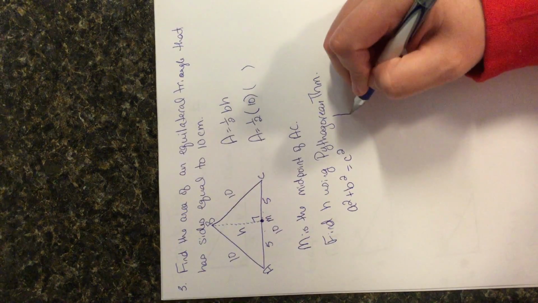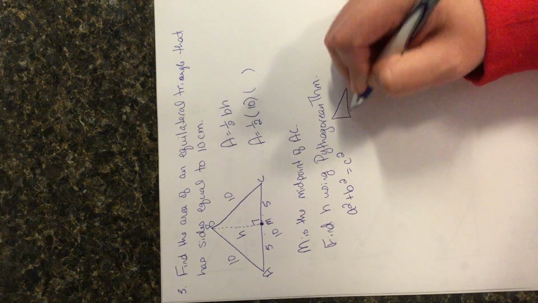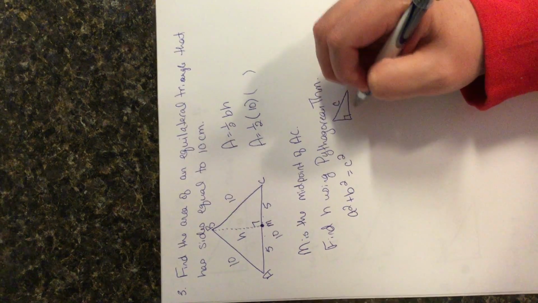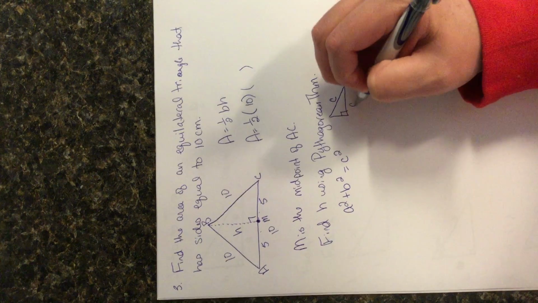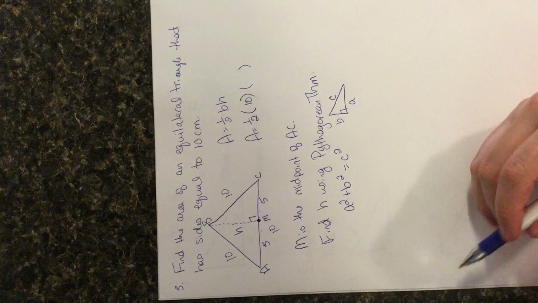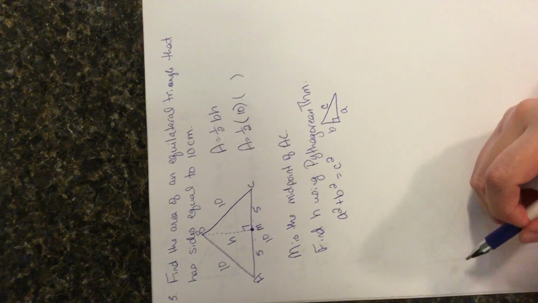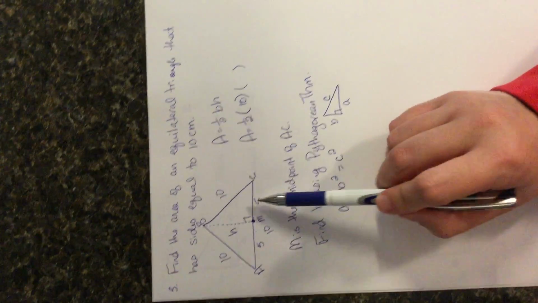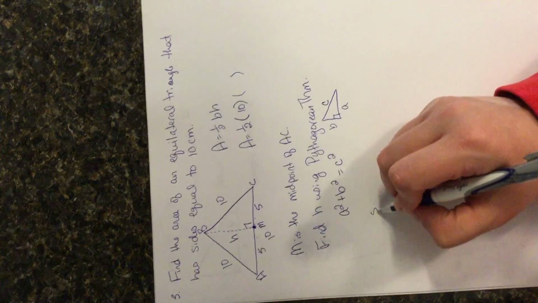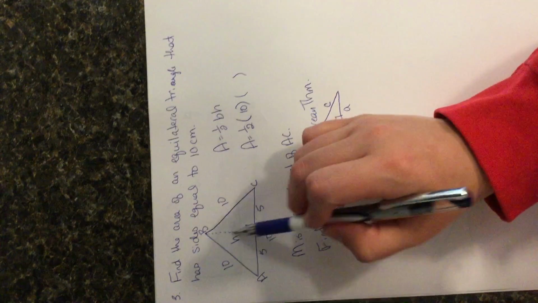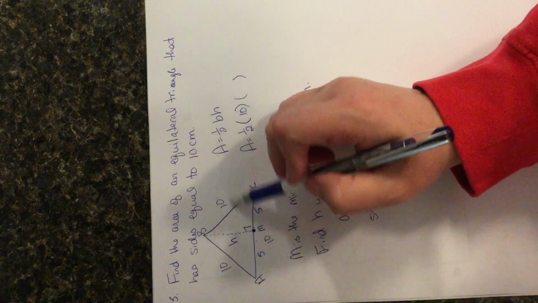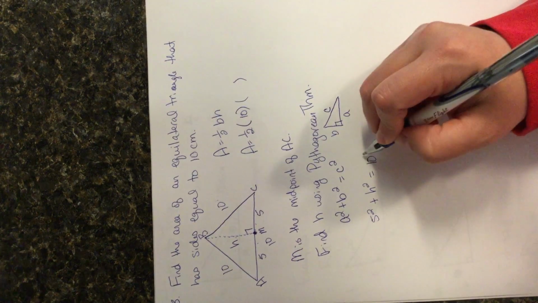If you have a right triangle, c is the hypotenuse, a or b doesn't really matter. So the leg squared plus the other leg squared has to equal the hypotenuse squared. So for us, we have 5 squared plus h squared has to equal our hypotenuse, which is 10 squared.